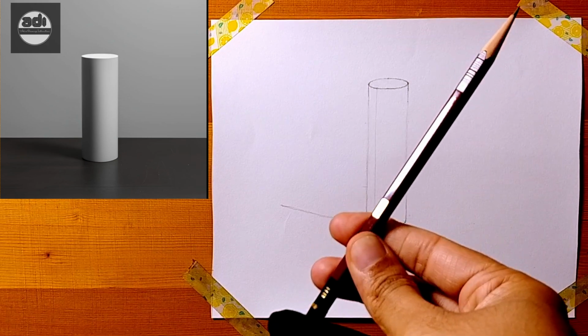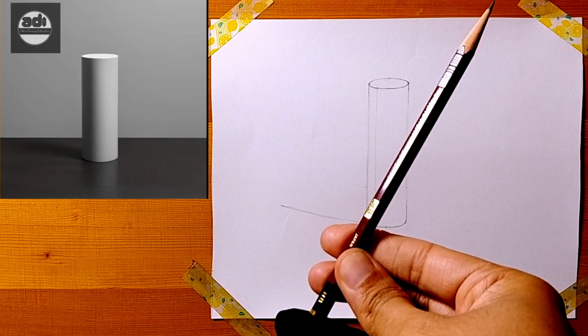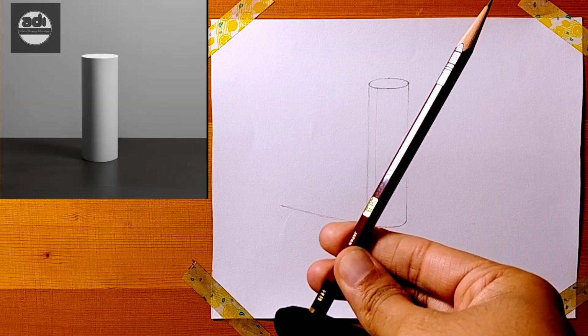We can find the length by finding a diagonal from the top of the cylinder to the outer edge of the cast shadow.